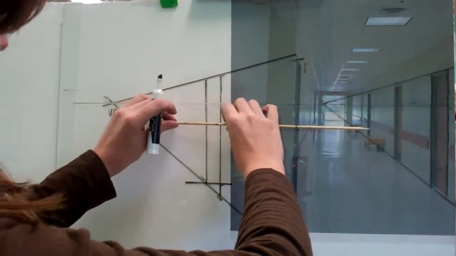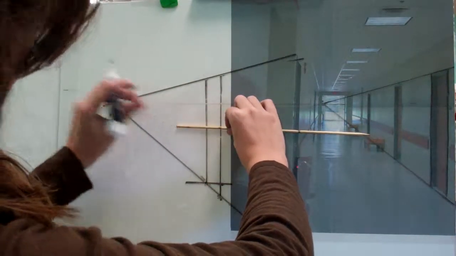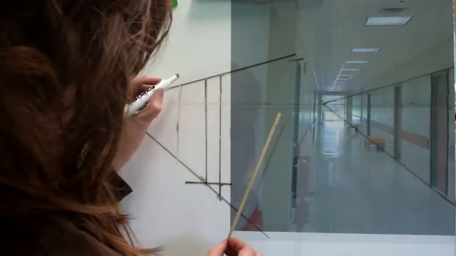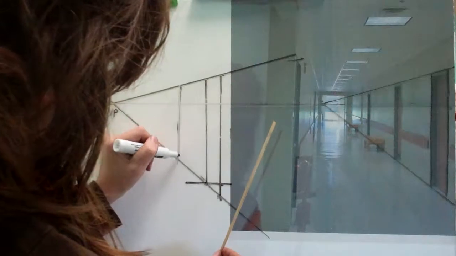Mark it on my measuring stick. And then simply mark it in space. And this time, all these doors are the same length, so I don't have to measure a new height. I can just have it go along that same measured edge that I already did.